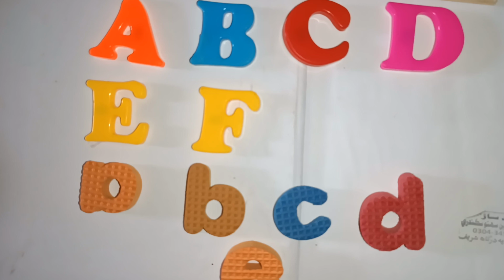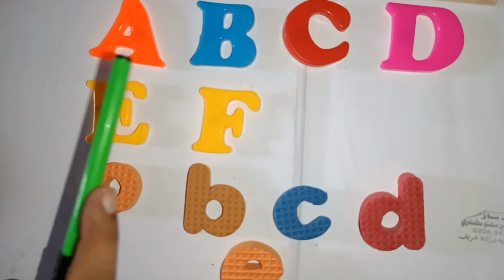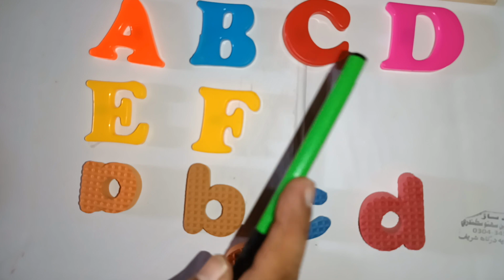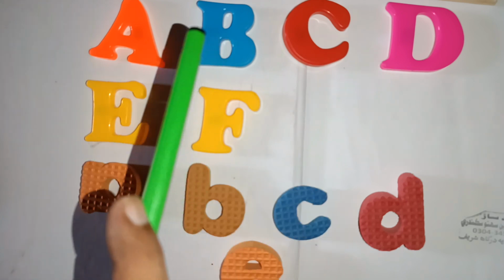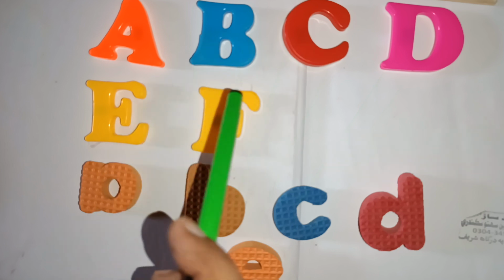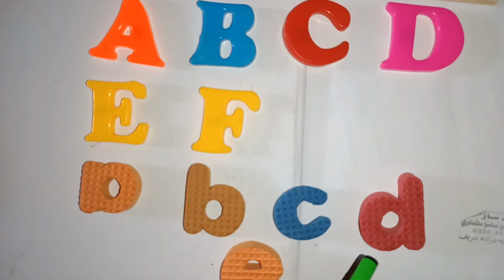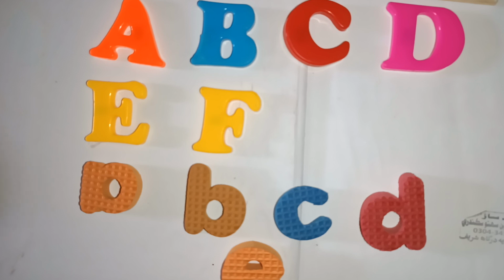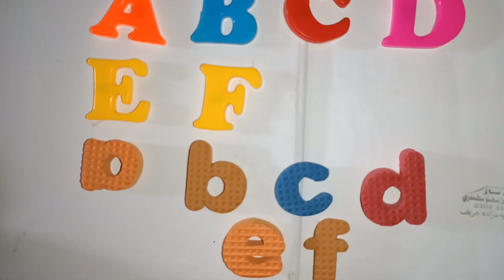Now after that we are A B C D E F, A B C D E F, A B C D E. Here is E, F is not present. Where is F? We can find it. Yes, this is F. It is small F. A, B, C, D, E, F.